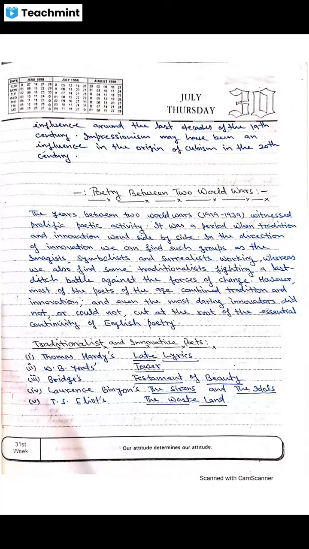Whenever I talk about poetry between two world wars, you will come to know there are two world wars. It means after 1918 and before 1939. Since the First World War took place from 1914 and went on into 1918. So from 1914 to 1918, the period is known as the First World War, 1914 to 1918.